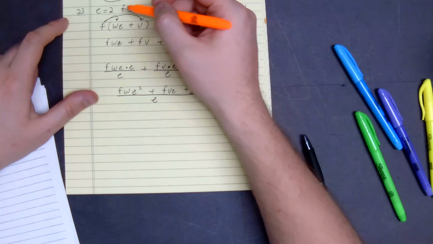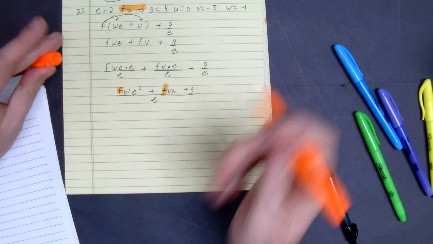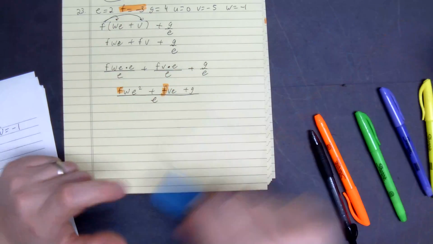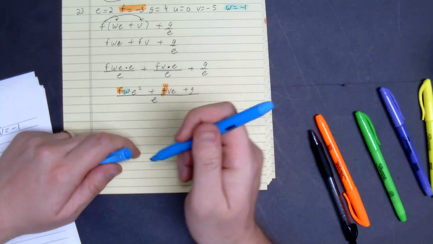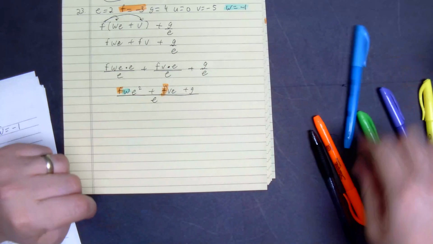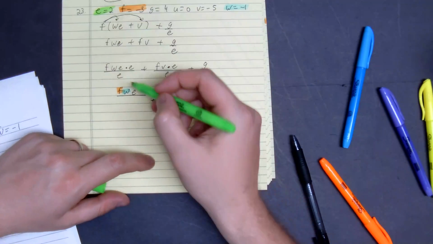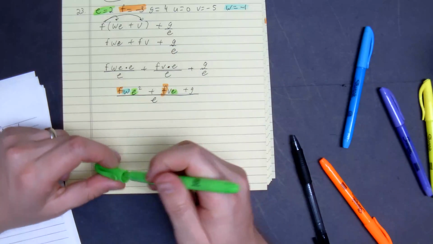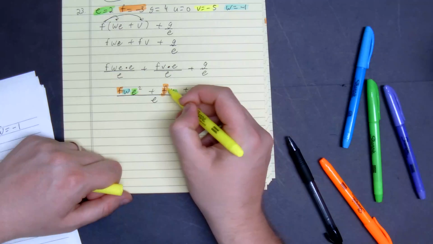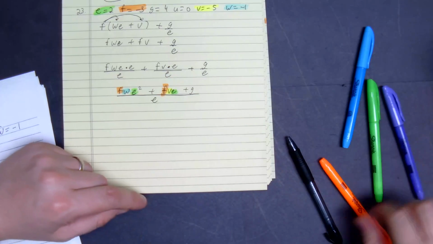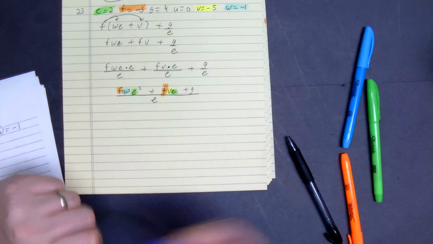So F is -3. So anytime you see an F, it's going to be a -3. Then we have a W. Our W is -1. No others. Then we have an E. E is equal to 2. We have a V. V stands for -5. G would be our last one. So G is represented by 4.